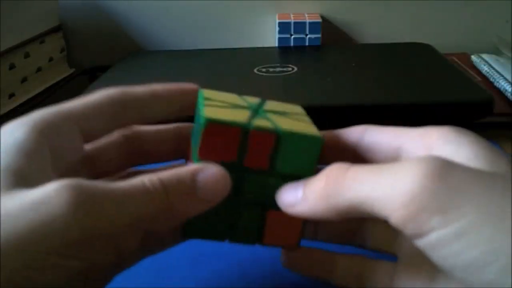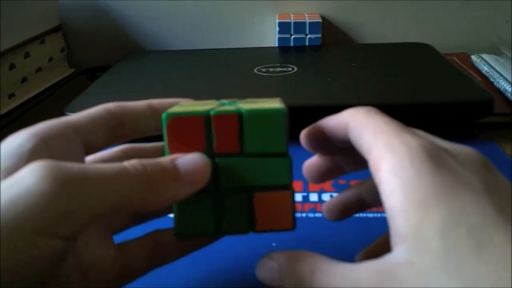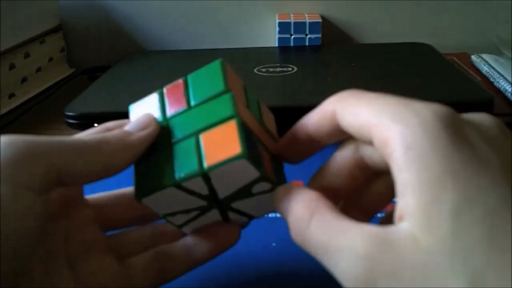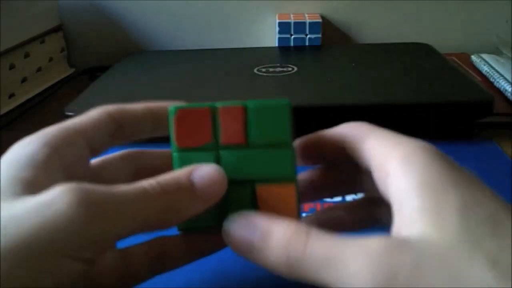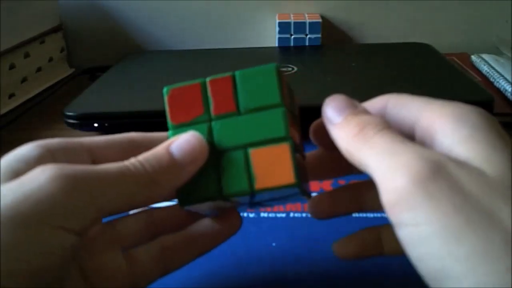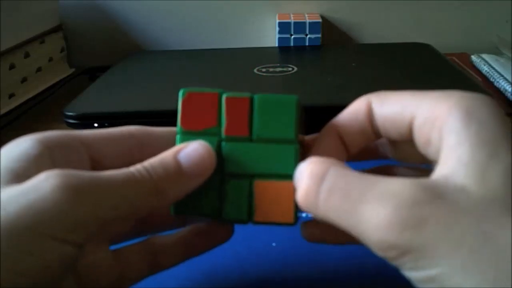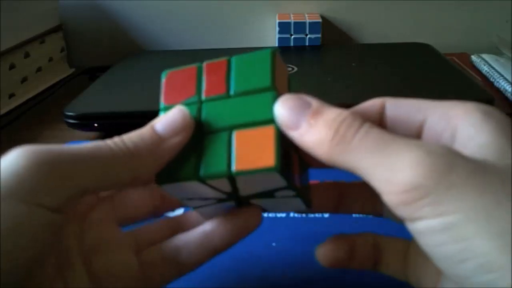So there's a set of algorithms for doing this and doing the parity as well, or doing CP and parity. There's a set of algorithms for this where you can do corner permutation and parity at the same time, so that you end up with a nicer edge permutation case.